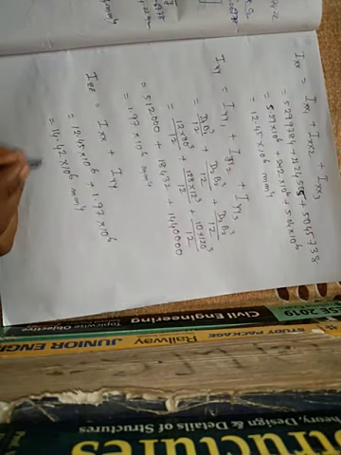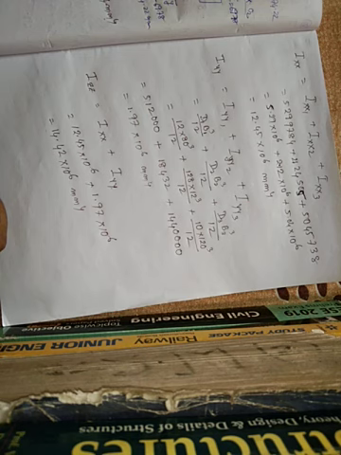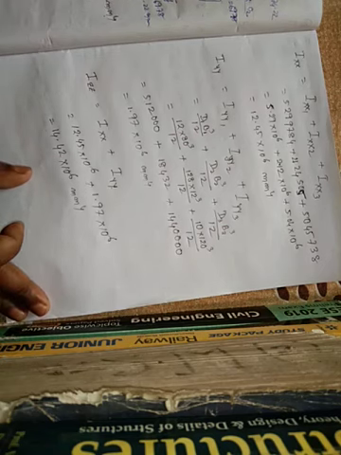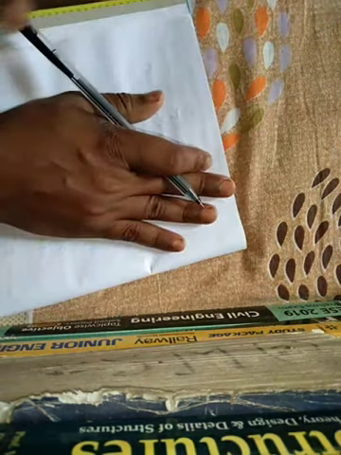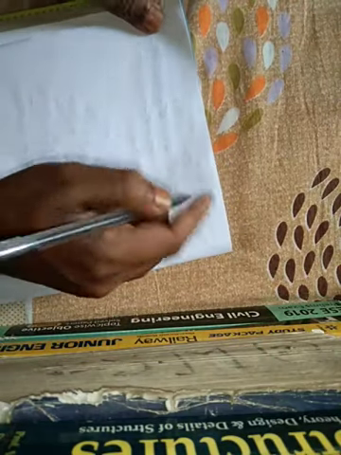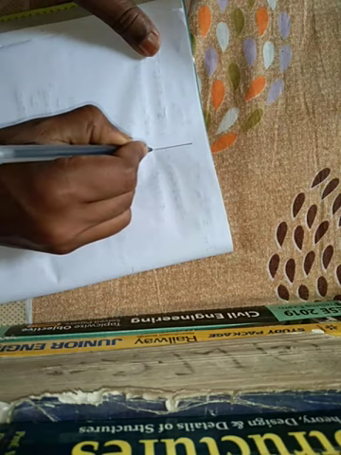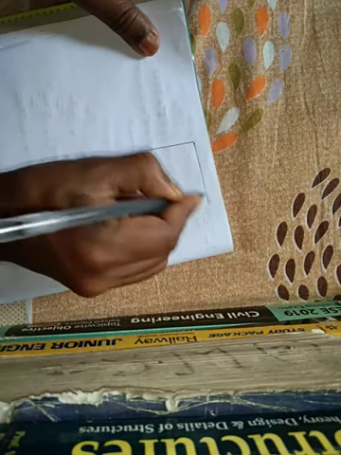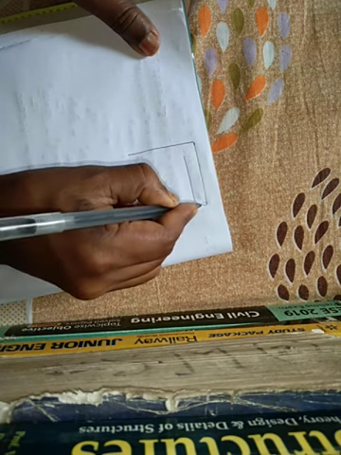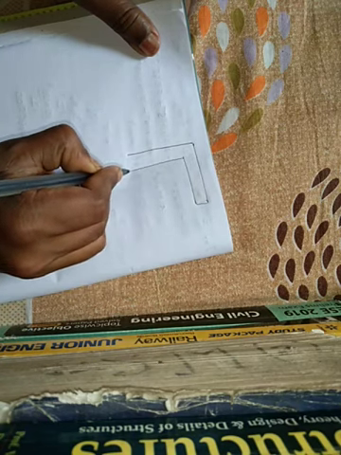So the polar moment of inertia of I section is equals to 14.42 into 10 raised to power 6 millimeter to the power 4. Now solve one more problem based on polar moment of inertia of different section. Let me choose an angle section. Find out the polar moment of inertia of this angle section.